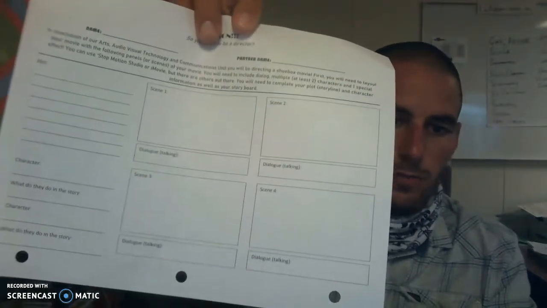So you'll see where it says plot, and you need at least 2 characters, and it has the roles, like what do they do in the story. The scenes, you'll see scene 1, 2, 3, and 4. Below it, it has some dialogue boxes. You may need to add to that somewhere else, and that's fine.